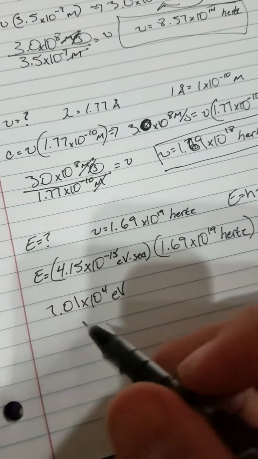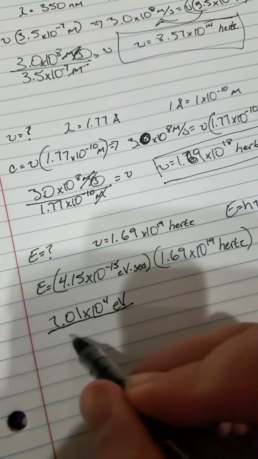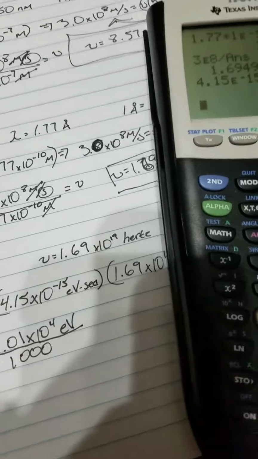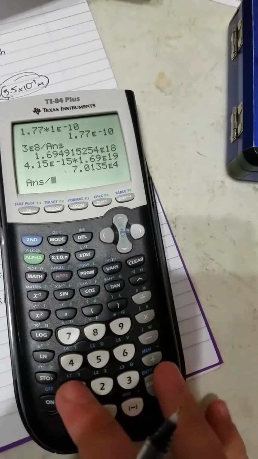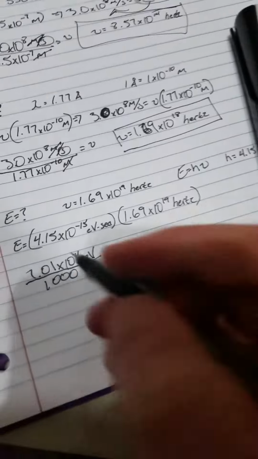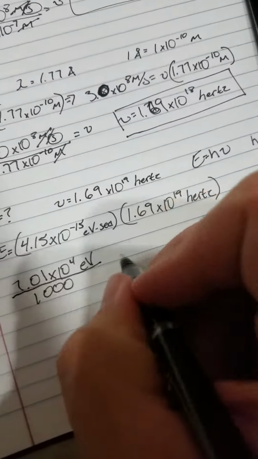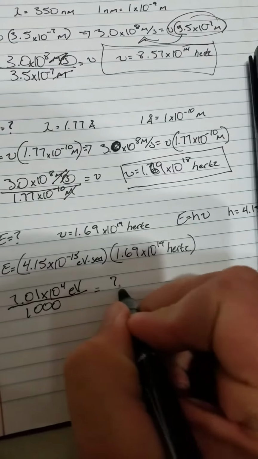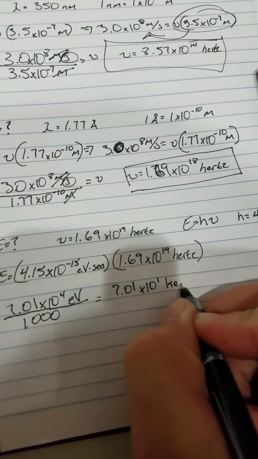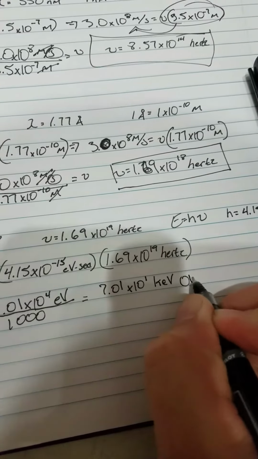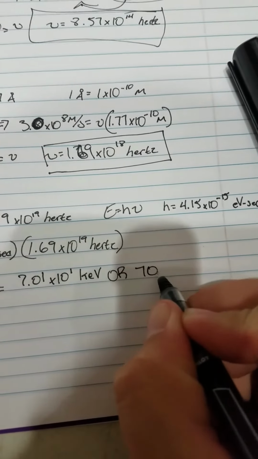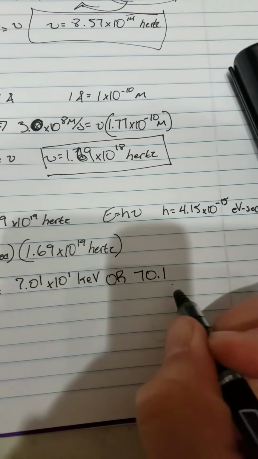kiloelectron volts. So divide all this by 1,000, because 1,000 electron volts equals 1 kiloelectron volt. So come over here and just hit divided by 1,000, and that gives you 7.01 times 10 to the 1 kiloelectron volts, or if you don't feel like writing all that out, 70.1 kiloelectron volts.